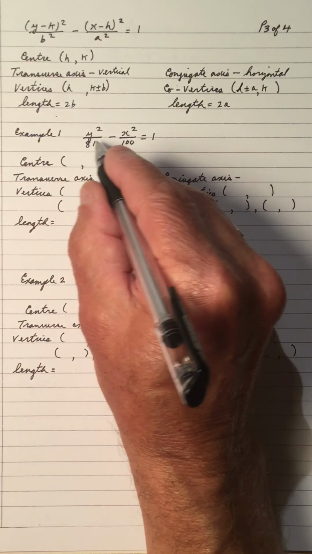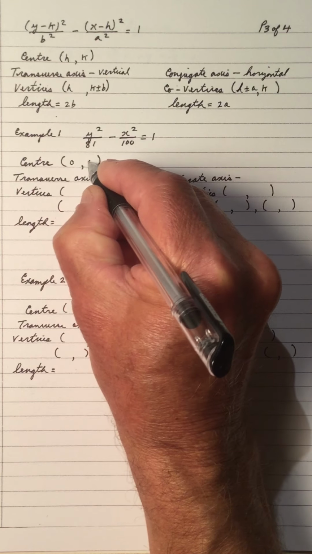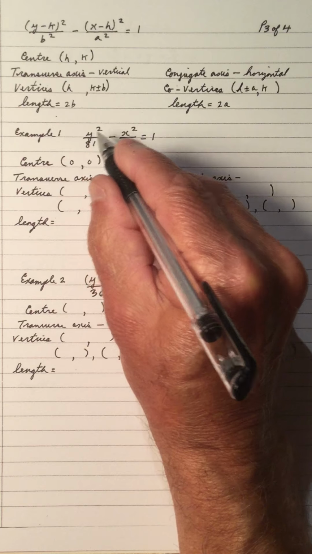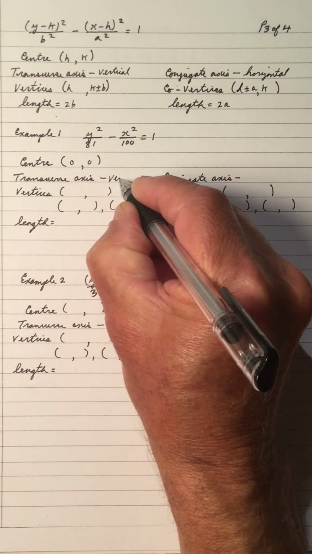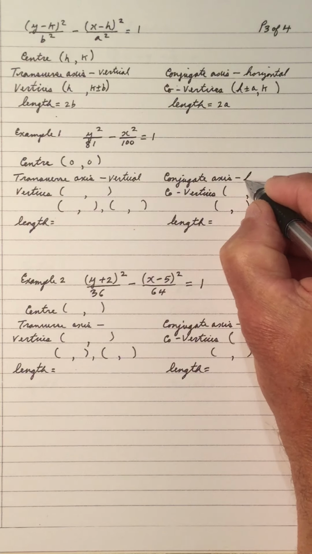Again, the center here, we have no brackets, so the x is 0 and the y is 0. The transverse axis, because the y is positive and the x is negative, is vertical. That means the conjugate axis is horizontal.